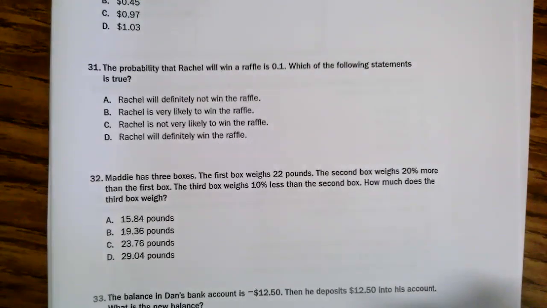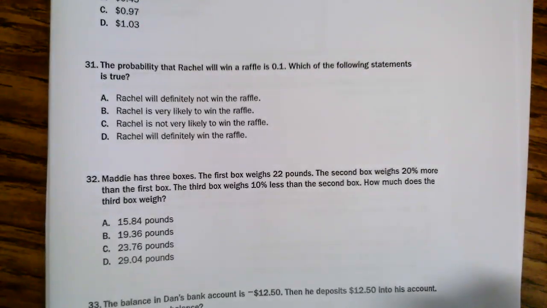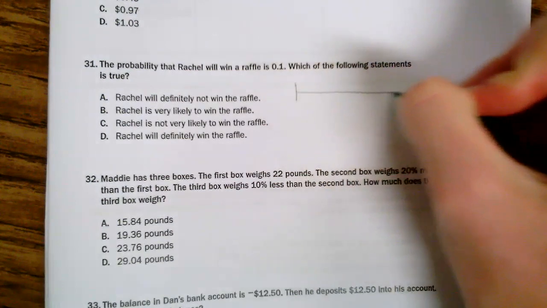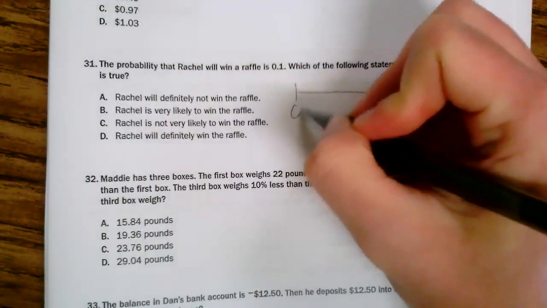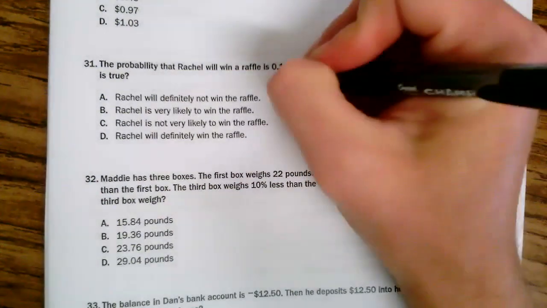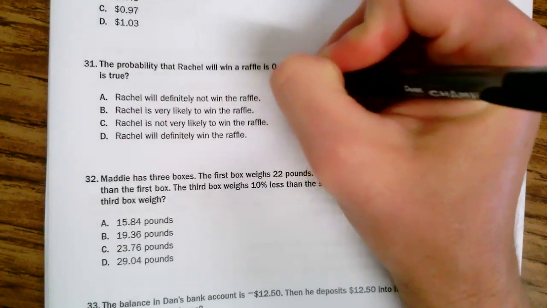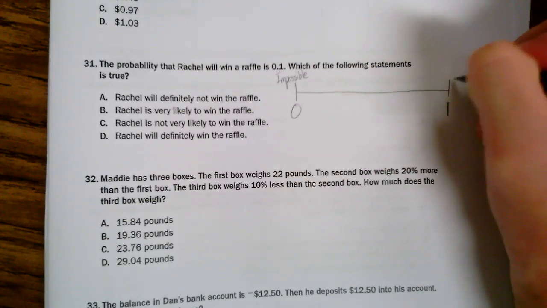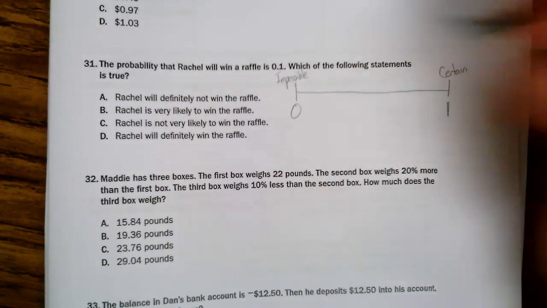The true probability that Rachel will win a raffle is 1/10. Which of the following statements is true? Okay, when we're looking at probability, probability is on a scale between 0 and 1. 0 is impossible. It will never happen. 1 is certain. It will always happen.